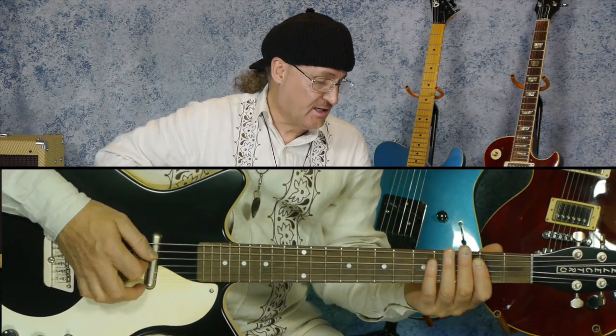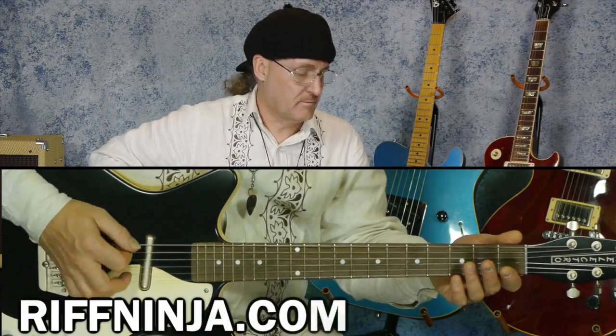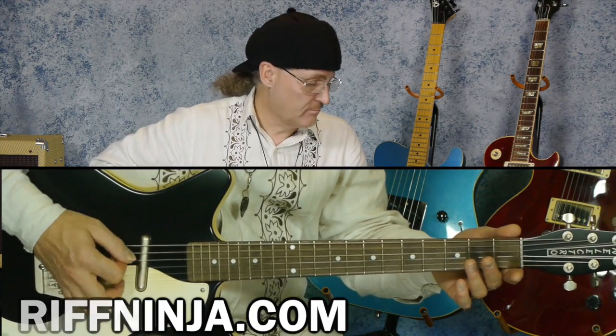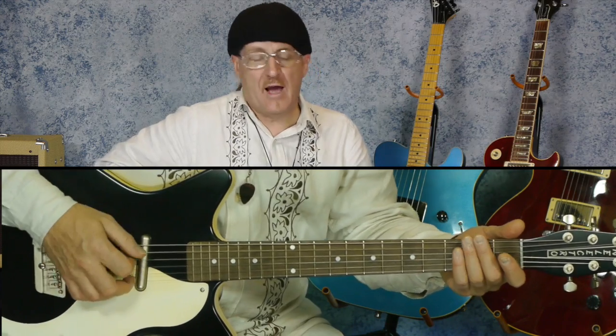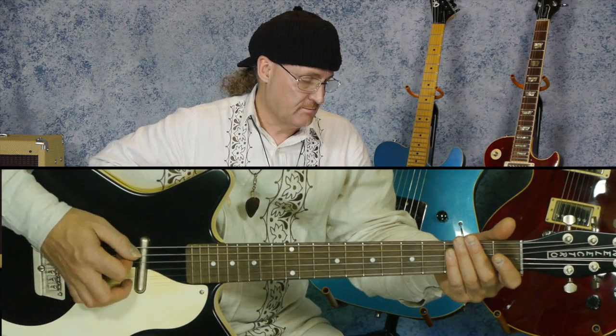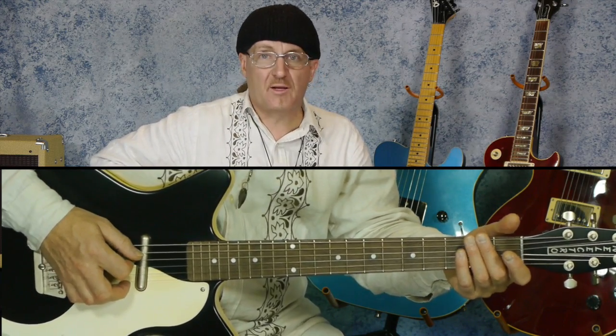Using alternate bass notes, now you can go really fast and get really complicated. I've added more strum there. I'm going down, down, up, down, down, up. Down, down, up. So bass note, then down, up, right? And then alternate bass notes at the same time.